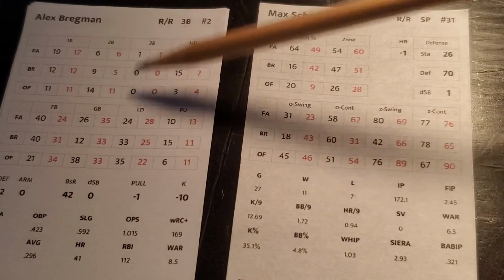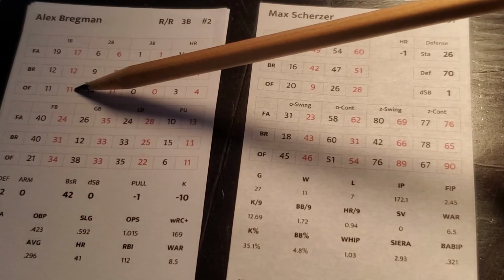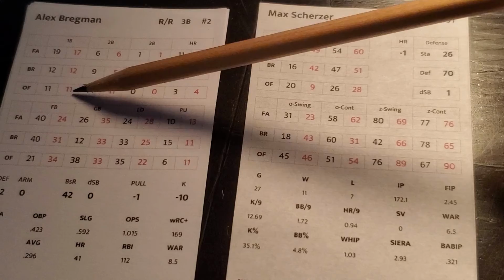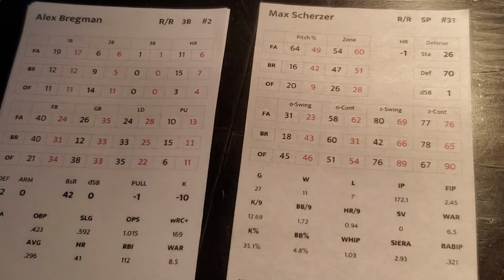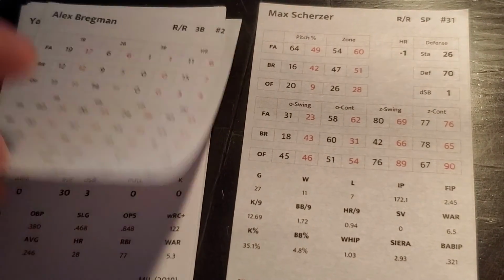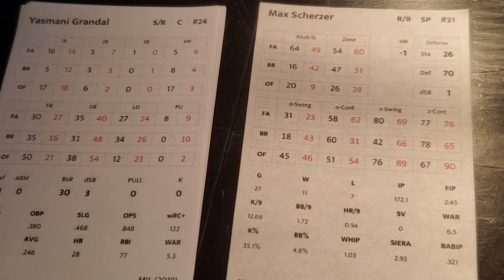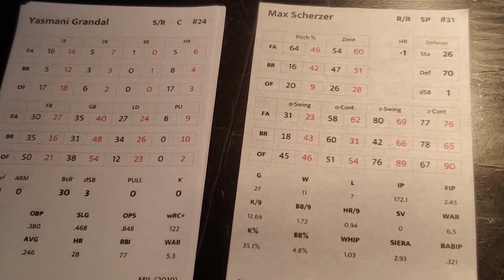So we come over to the batter card. We look at his off-speed against right-handed pitching. And a 1 to 11 is going to be a single. So Bregman literally reaches out for the ball and pokes it, I don't know, maybe to right field. And he gets on with a 2-out single.